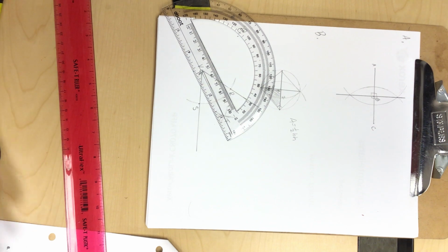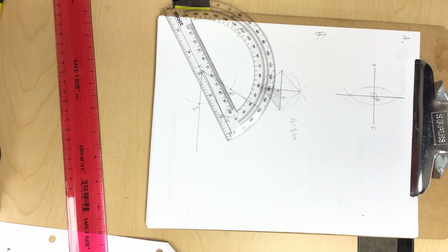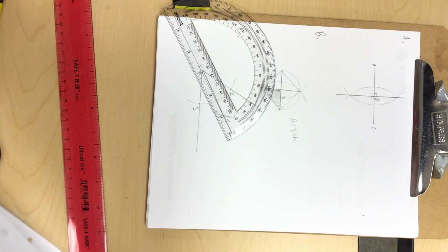In this activity, you constructed an angle bisector. Why is the ray called an angle bisector? The ray divided the original angle into two congruent angles. That is, the ray divided the angle in half. Okay, so that's page 2.